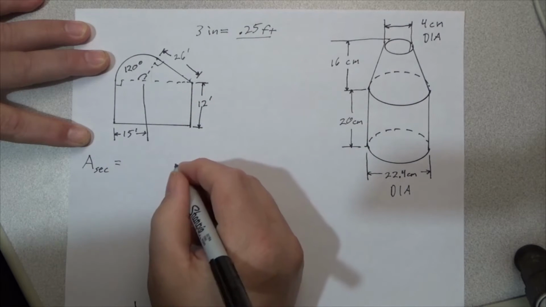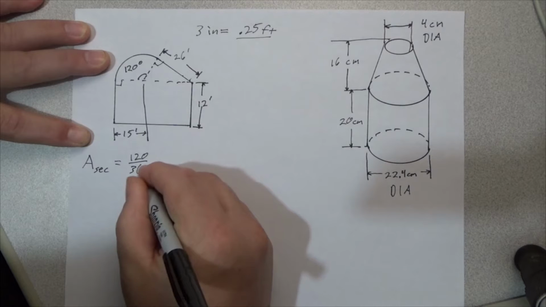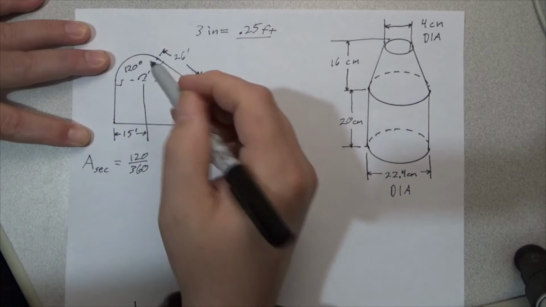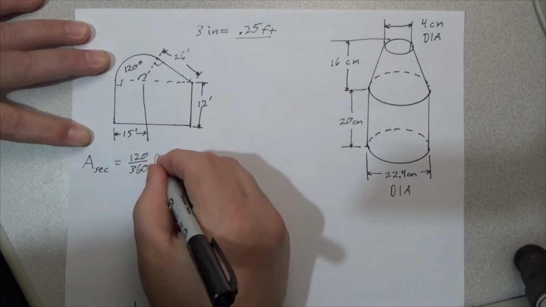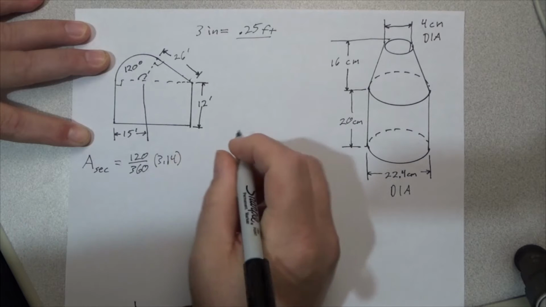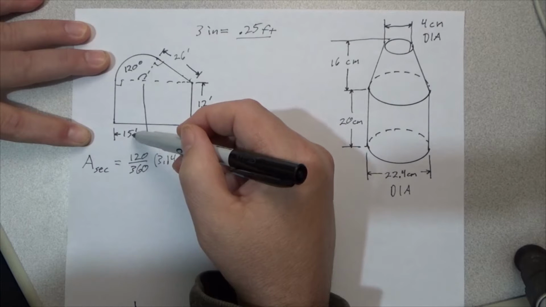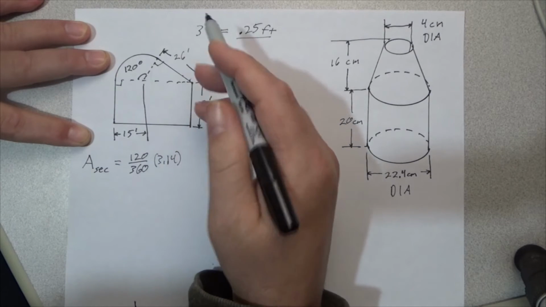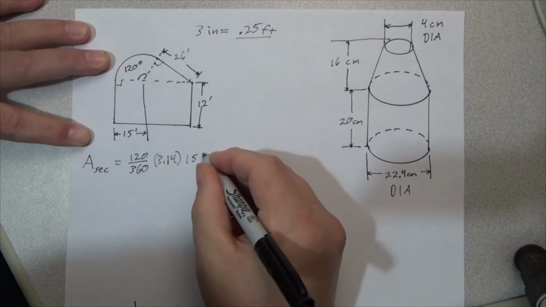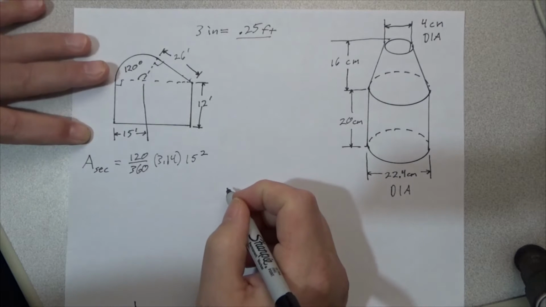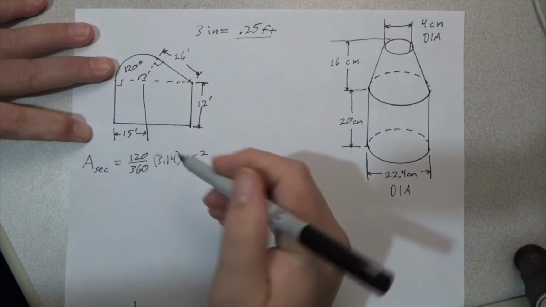I'm not going to write the initial equation, I'm just going to write the numbers in it. 120 over 360 times the area of a circle. So that would be pi, 3.14, times the radius, which in this case is 15 feet, and that's r squared. So this will give me the area of this sector right there.